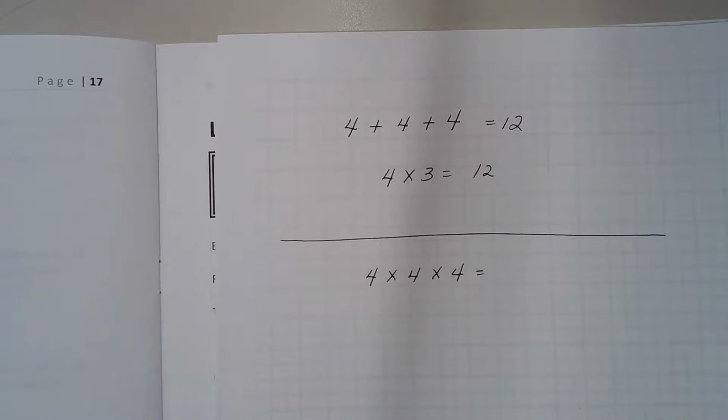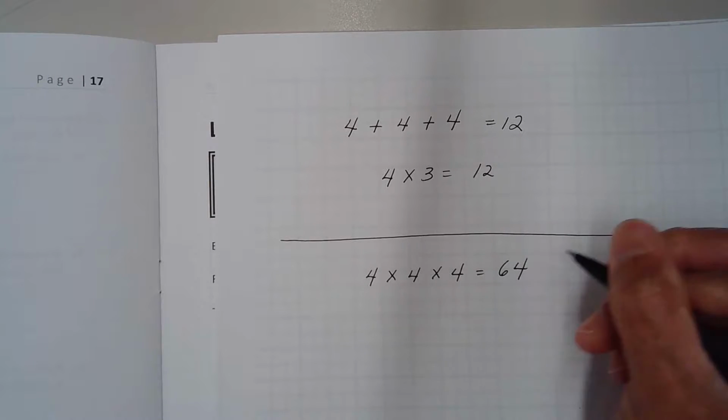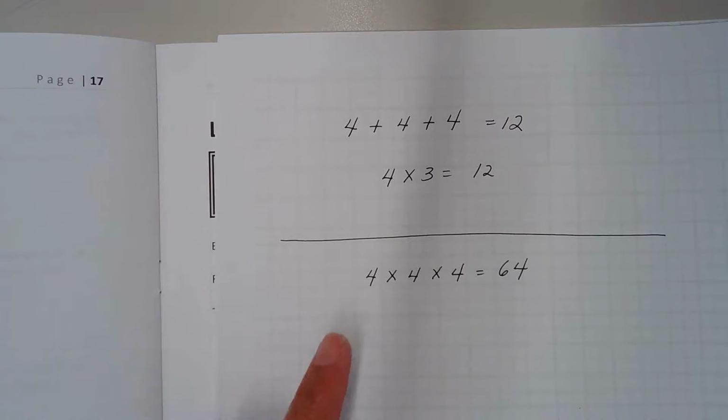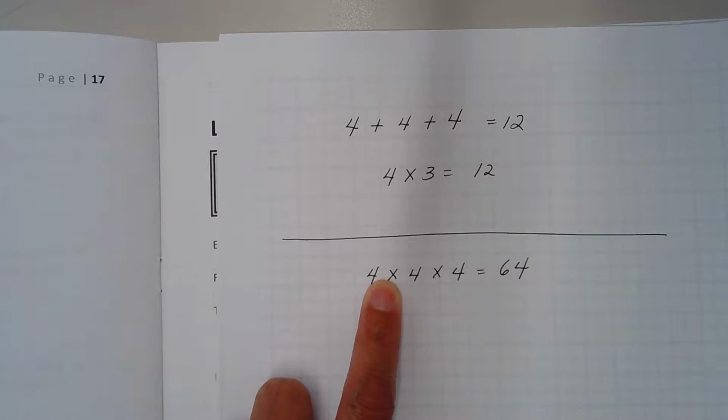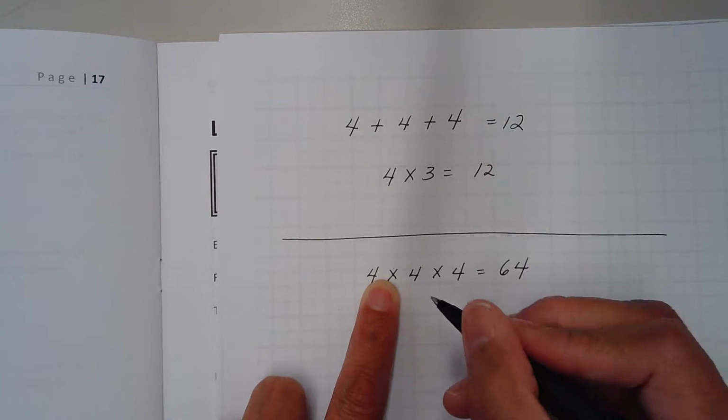4 times 4 times 4. Okay, go ahead and put that onto your calculator. 4 times 4 times 4. 64. What's the shortcut for this? 16 times 4.